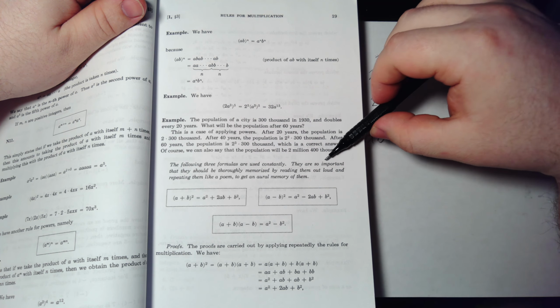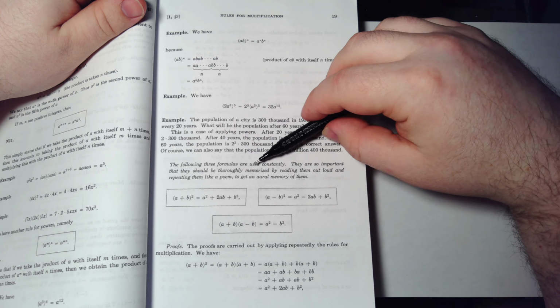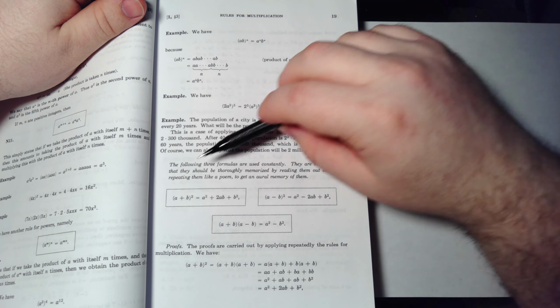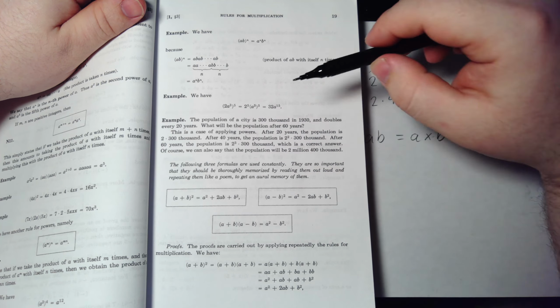The following 3 formulas are used constantly. They are so important that they should be thoroughly memorized by reading them out loud and repeating them like a poem to get an oral memory of them.